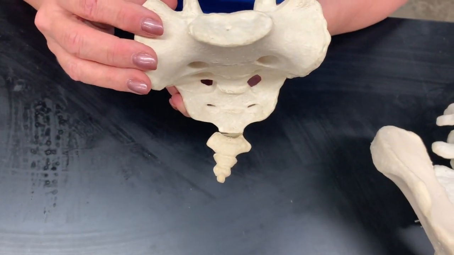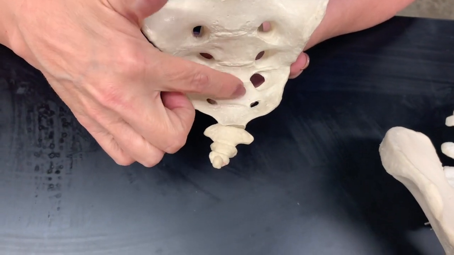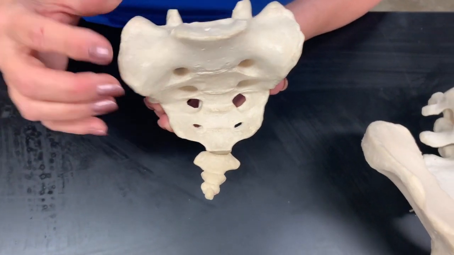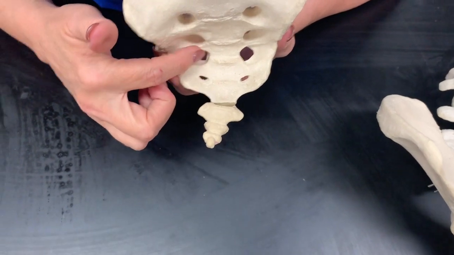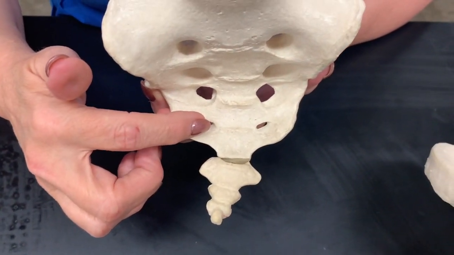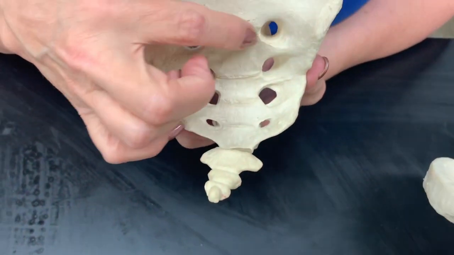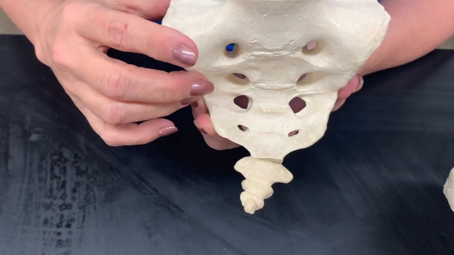So looking at the sacrum, it is composed of 5 fused sacral vertebrae. And on top we have our promontory. We have holes in the front. These are our anterior sacral foramina. Between each one, see this line that goes in the transverse plane? That is called the transverse ridge.